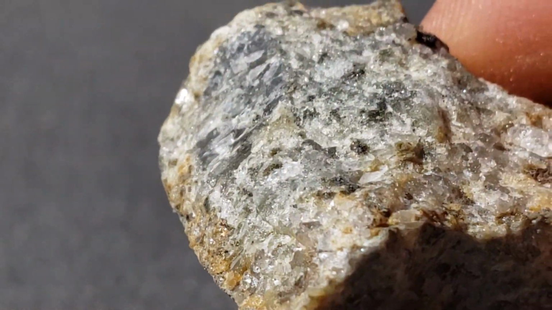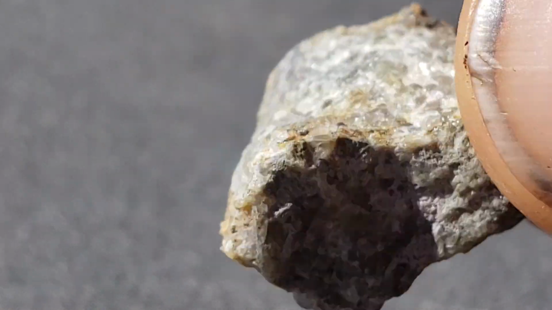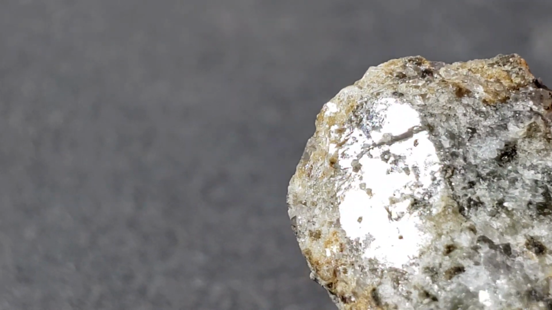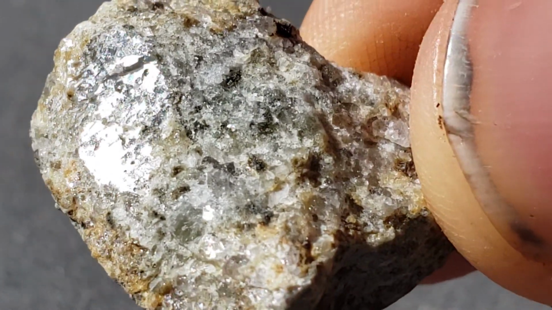This side also had a really nice, let's see if we can get, where is it? Yeah, that. Boom. So it probably lined up with that other portion there.